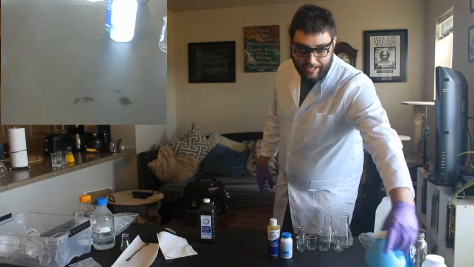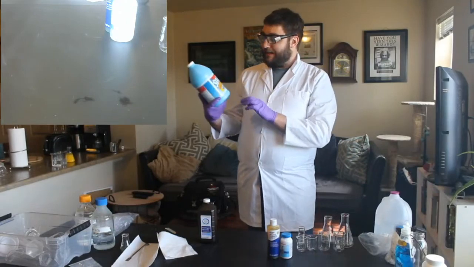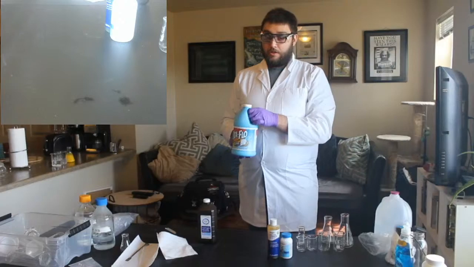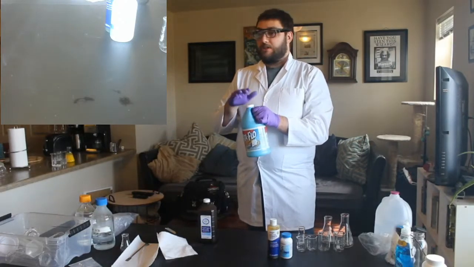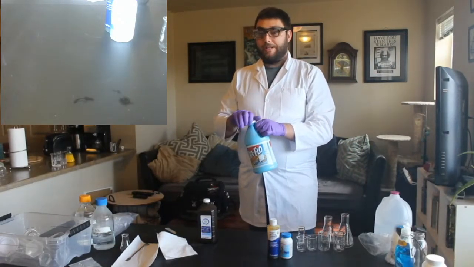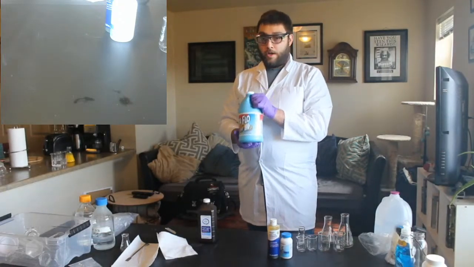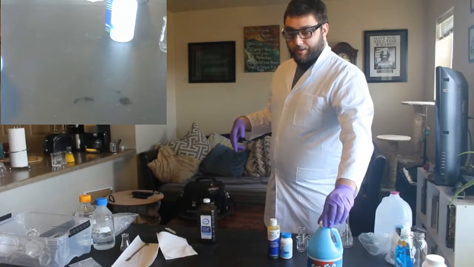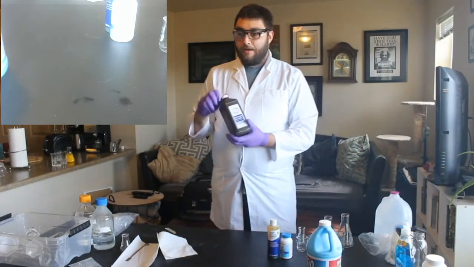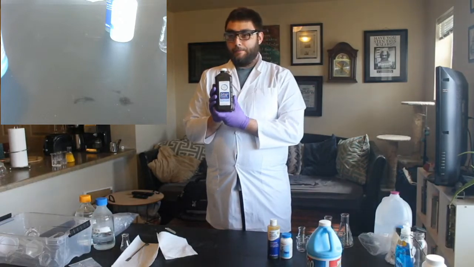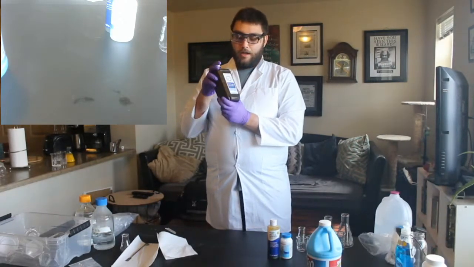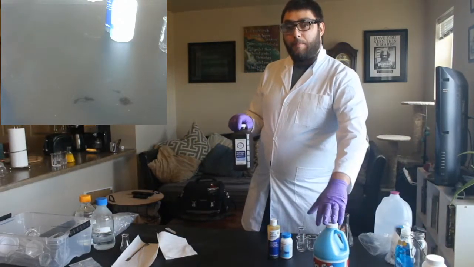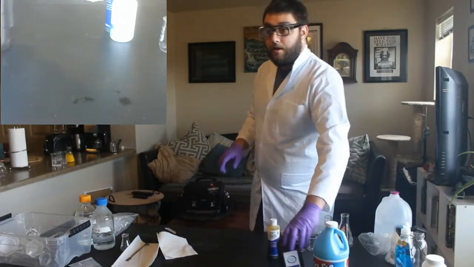And then we're going to take some starch. This is liquid starch used for laundry, but you can use any kind of starch. And like cornstarch or potato starch, it really doesn't matter. All you have to do is dissolve that in water a little bit, if you're using a solid starch versus this liquid. And then we're going to mix that with hydrogen peroxide. And those don't actually react, but the reaction will happen later on.